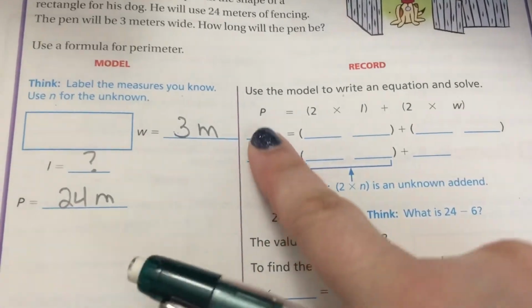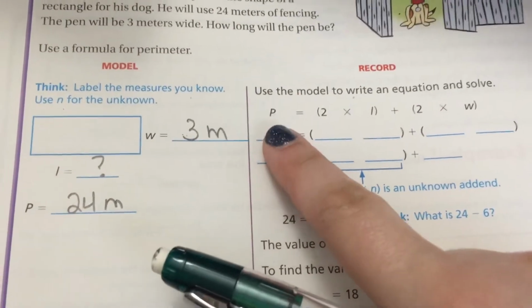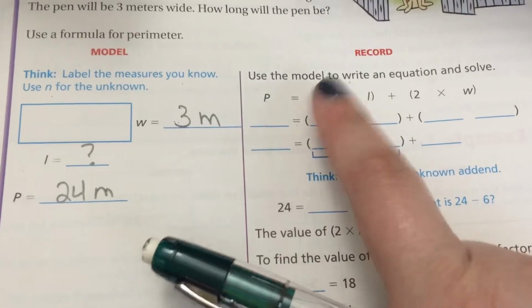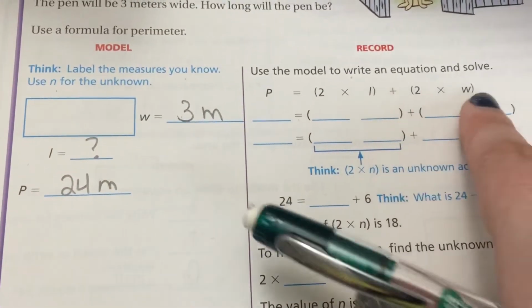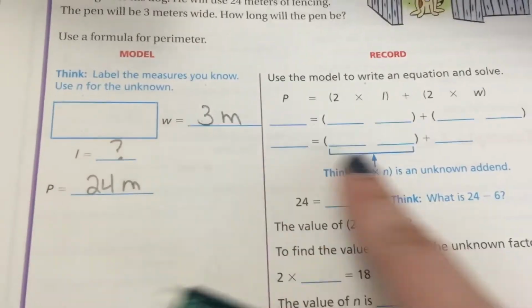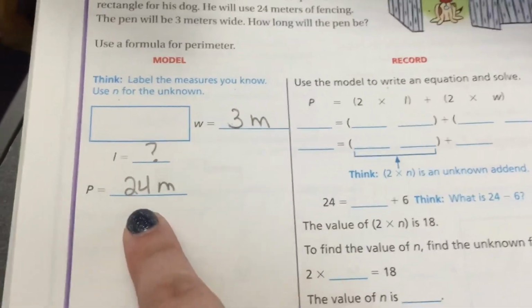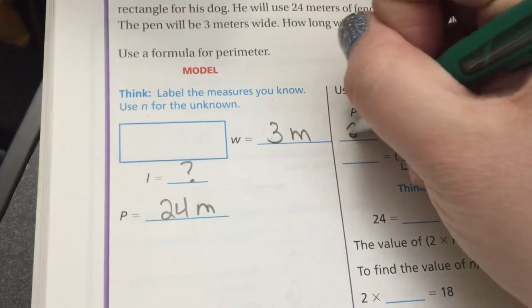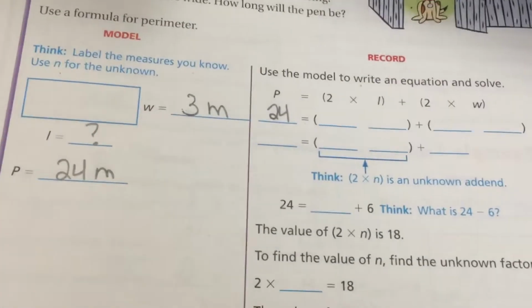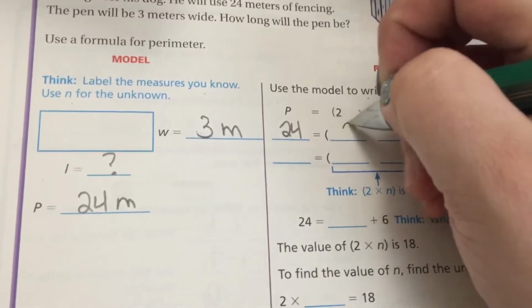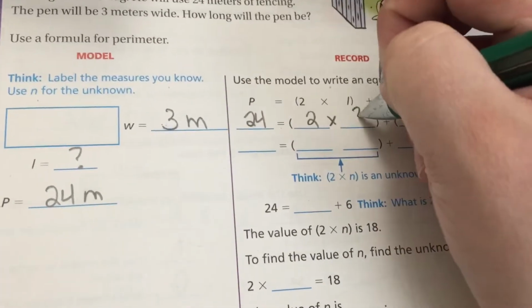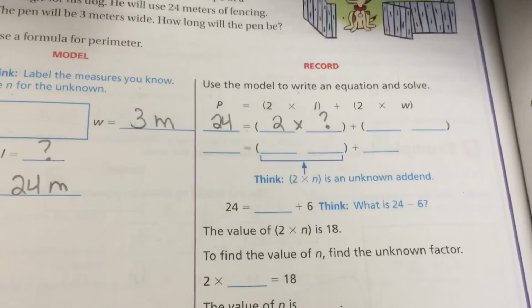So the perimeter formula for a rectangle is perimeter equals 2 times the length, so 2 lengths, plus 2 times the width, 2 widths. So I know the perimeter. The perimeter is 24 meters. 2 times the length. I don't know what the length is, but I'm going to go ahead and put the 2 in there. 2 times question mark, because that's what I'm still trying to figure out.